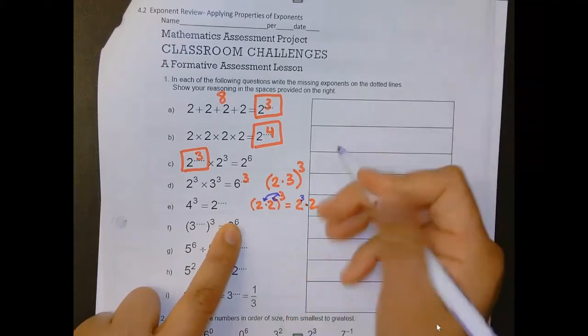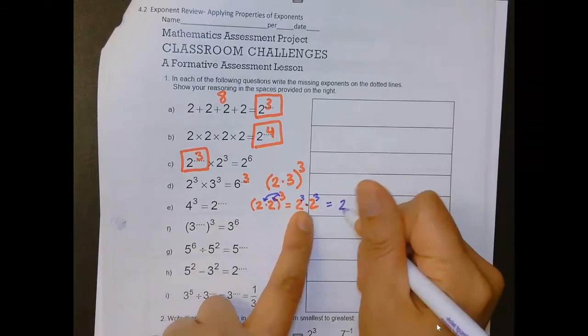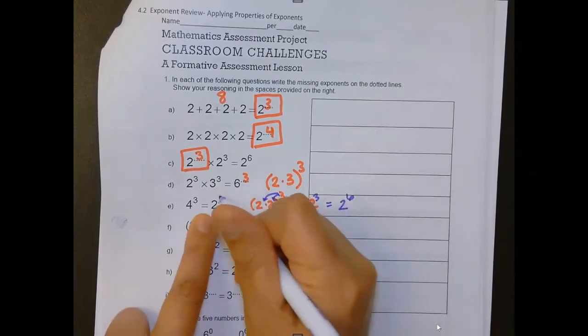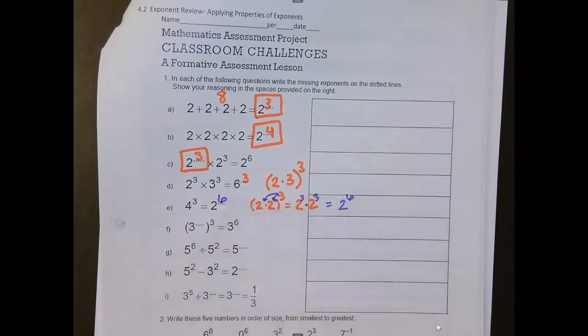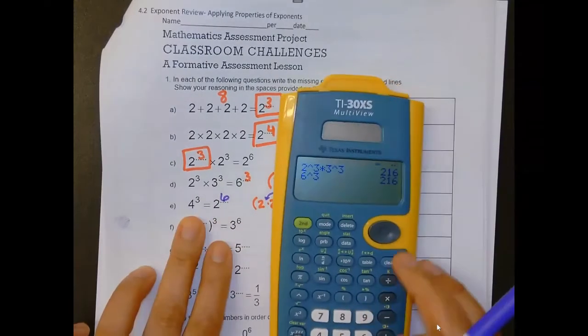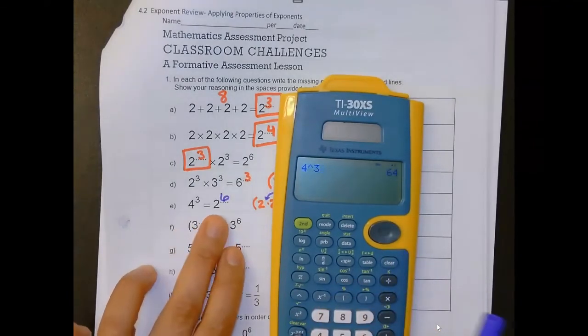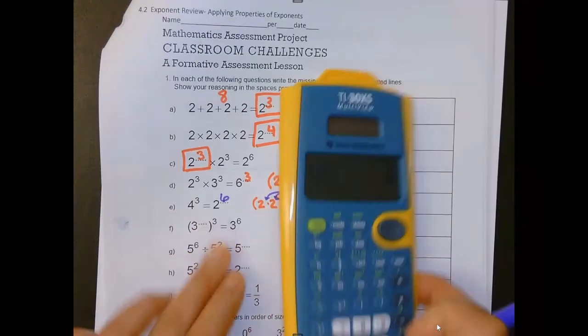So that's actually 2 to the 6th. That's how I think about it. Different ways to think about it. Let's go ahead and make sure. So we have a 4 to the third, and then 2 to the 6th, which is 64. Perfect, it works.